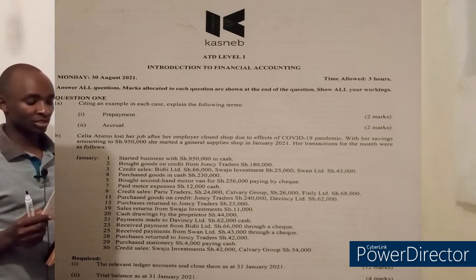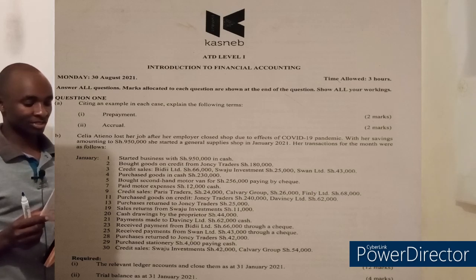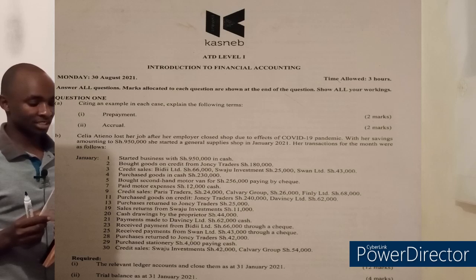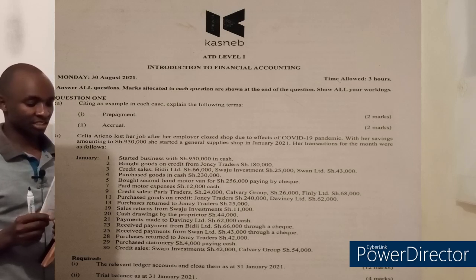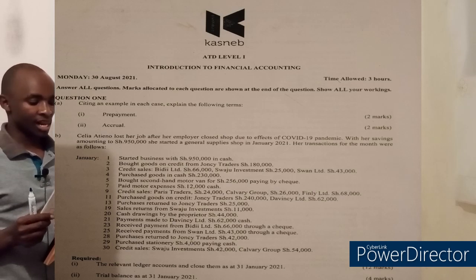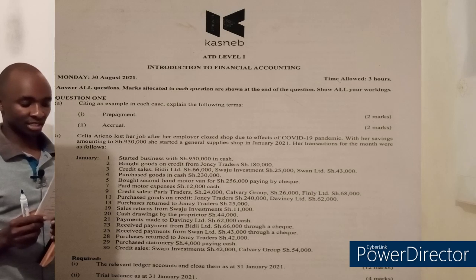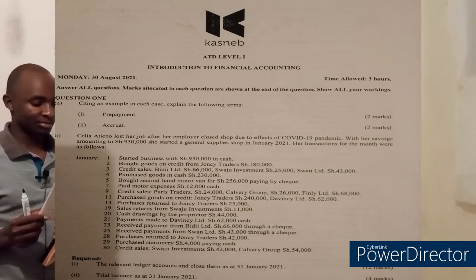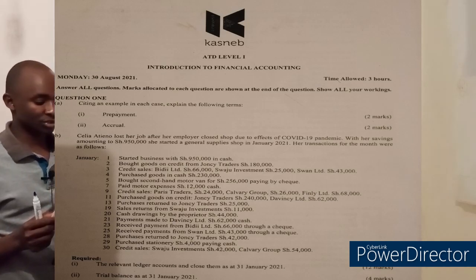Sales returns from Swaju Investments, 11,000 shillings. January 20th, cash drawings by the proprietor, 44,000 shillings. January 21st, payments made to Da Vinci Limited, 62,000 cash. January 23rd, received payments from BD Limited, 66,000 shillings through a check. January 25th, received payments from Swan Limited, 43,000 shillings through a check. January 28th, purchases returned to Jones Traders, 42,000 shillings.